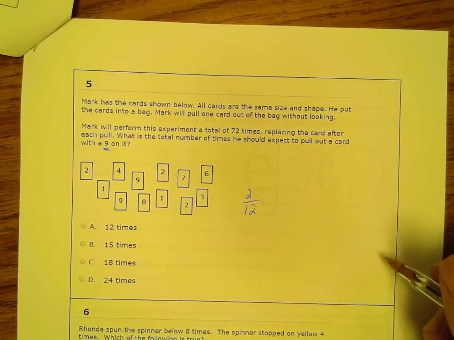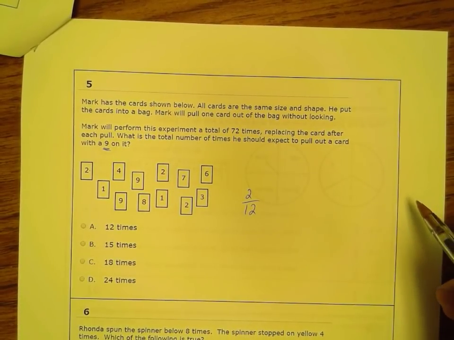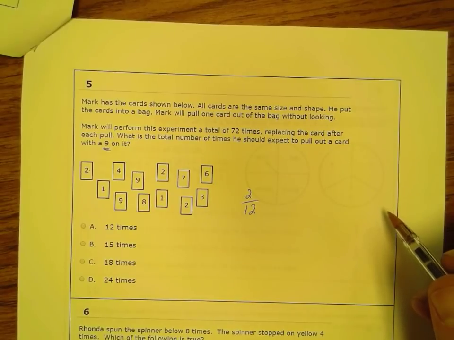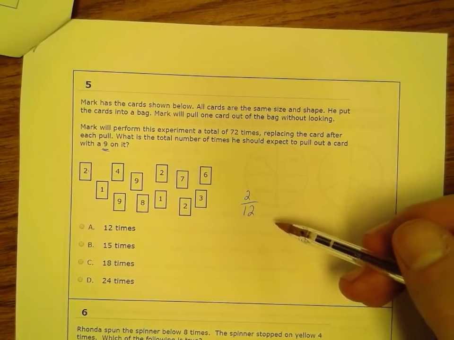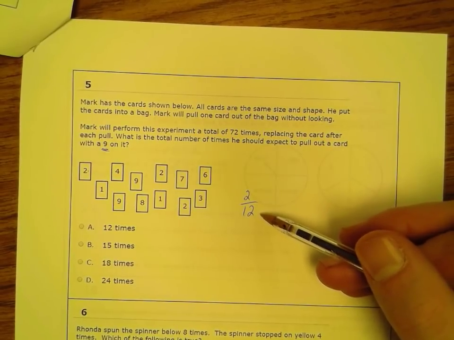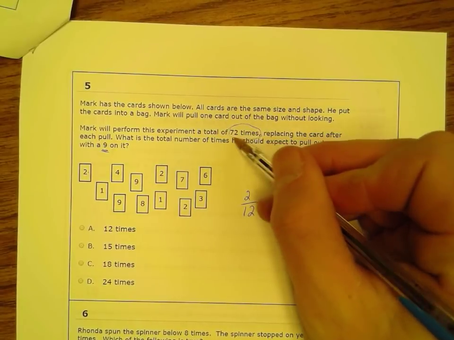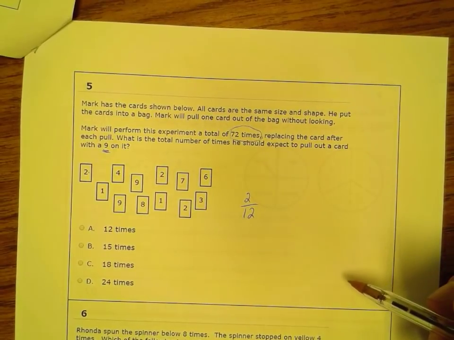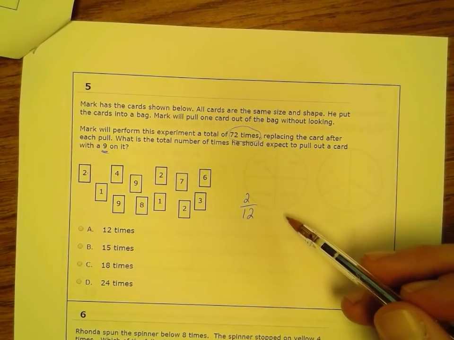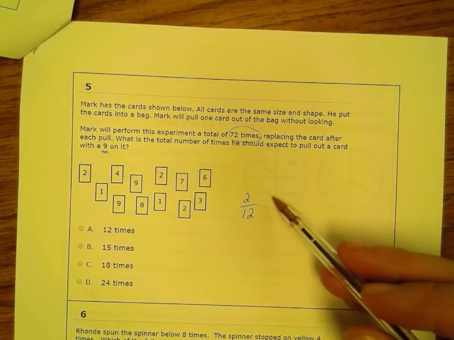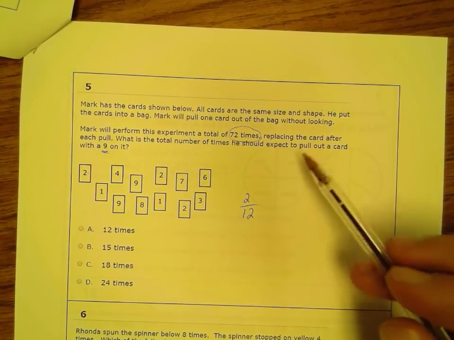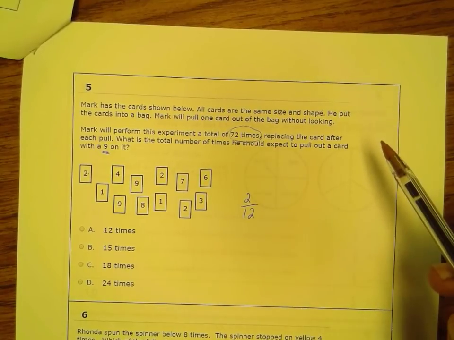So the probability of drawing a 9 is 2 out of 12. But he's not pulling 12 cards. He's performing an experiment a total of 72 times. So 2 out of the 12 cards are 9s, and he's pulling a card 72 times.